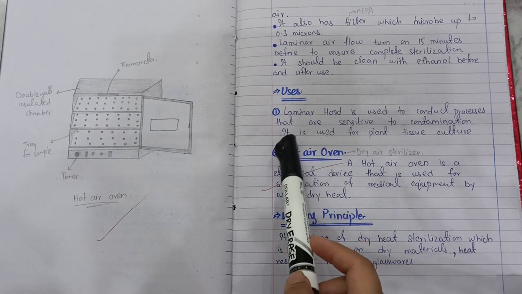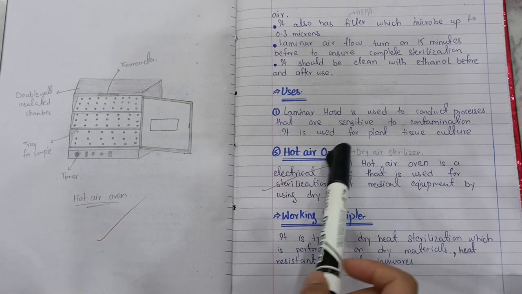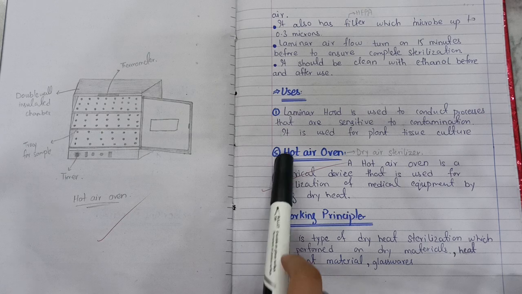All the things are repeated down, and it is also used for plant tissue culturing. Next instrument is the hot air oven.